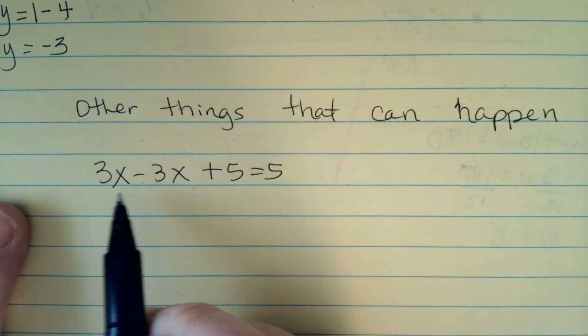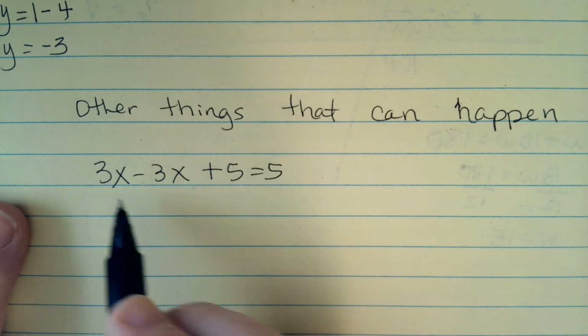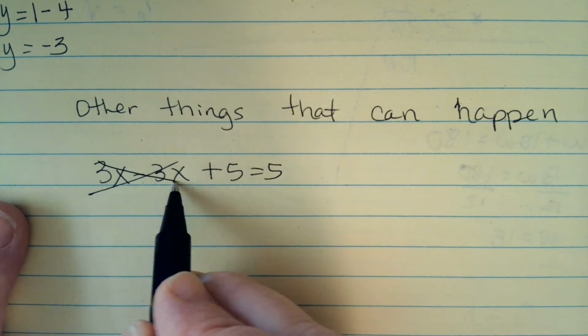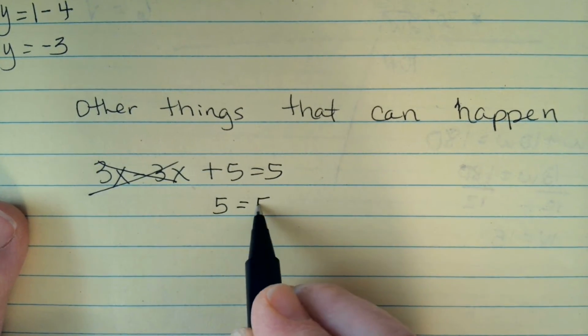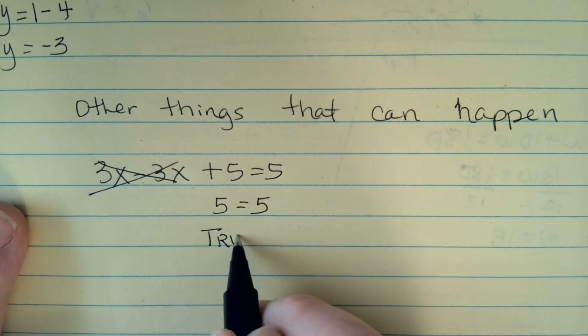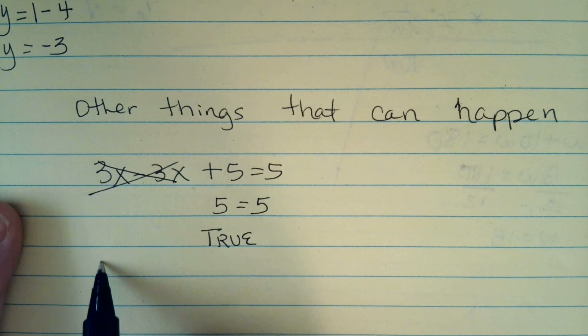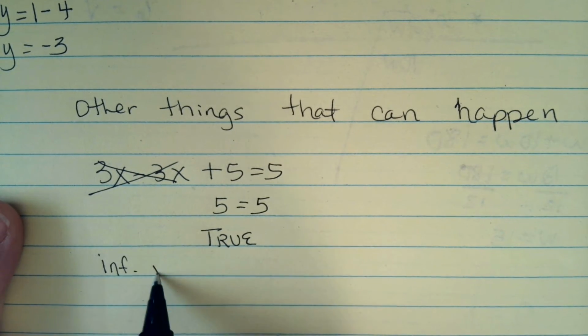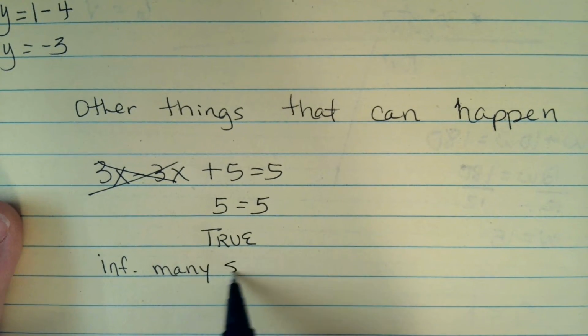Suppose you're doing your work and you get something like this, and the 3x minus 3x cancels, and you're left with 5 equals 5. Guys, is that true or false? True. That's a true statement. That's infinitely many solutions.